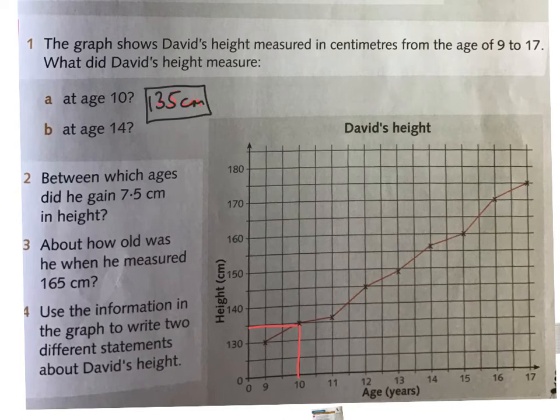And question 1b asks, what did David's height measure at age 14? So I'm going to go again to age 14 along the bottom here. Read up and across. Now you can see that it's not exact, so I've got to make a good estimate here. The answer book is very specific again, but you can't be that specific really with an estimate.